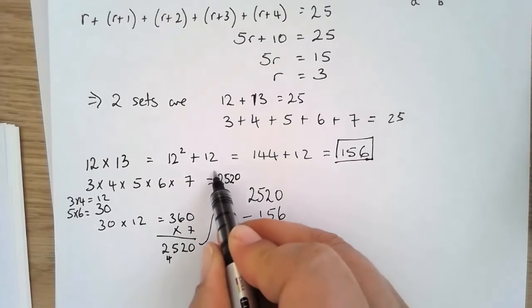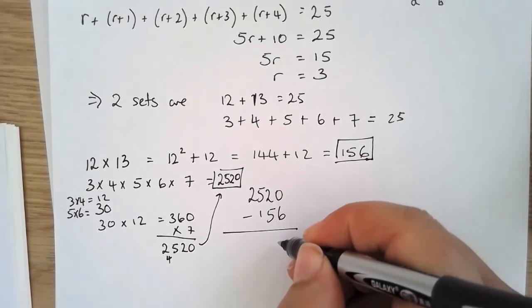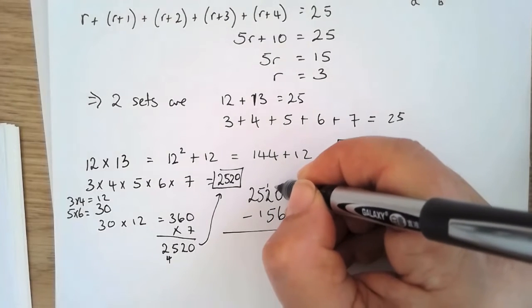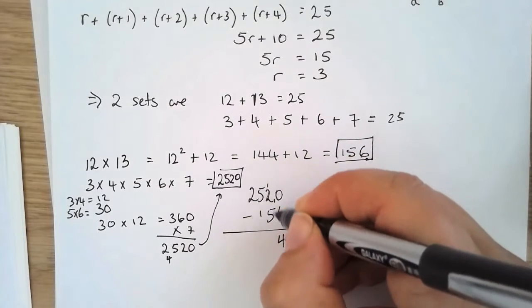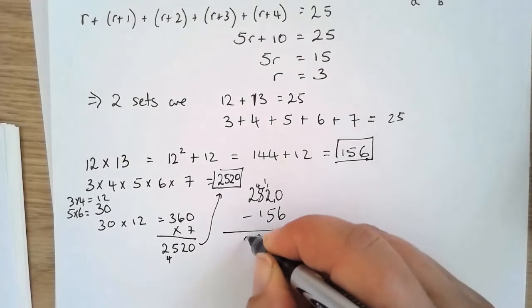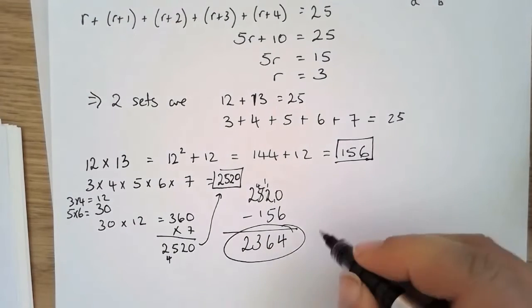We're finding the difference, which will give us 2364. And that is our answer.